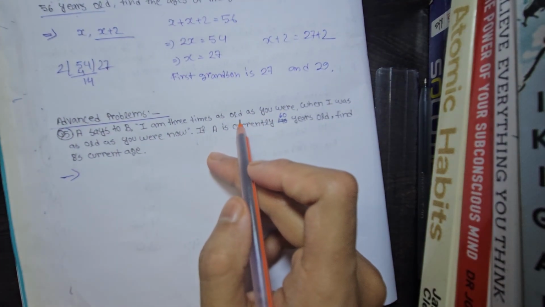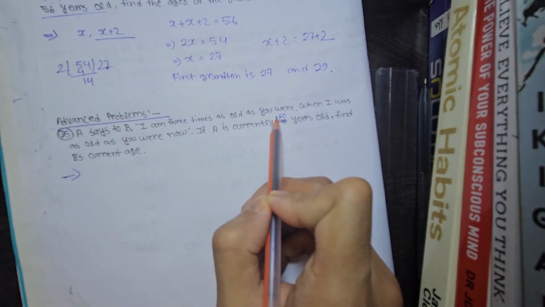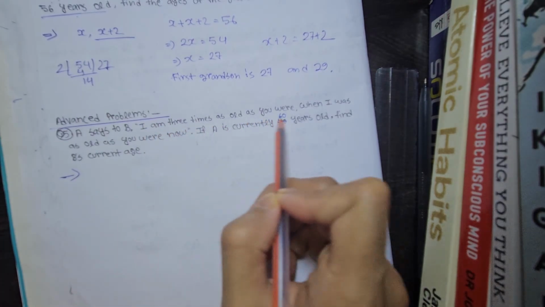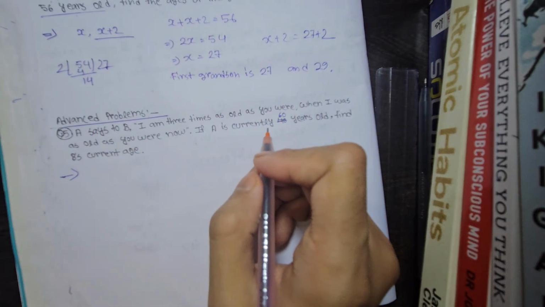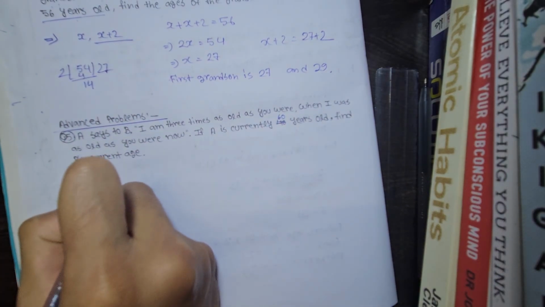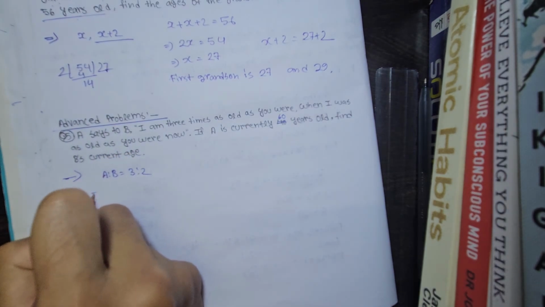In the universal pattern, I showed that if it says 3 times as old as you were, we can use the universal pattern ratio of 3x to 2 if it is 3 times. So you can say that A to B equals 3 to 2. It's from the formula or the universal pattern.